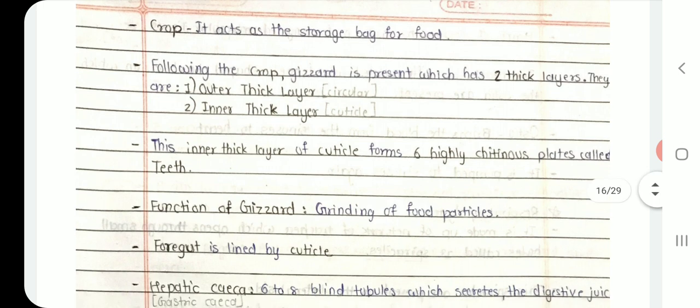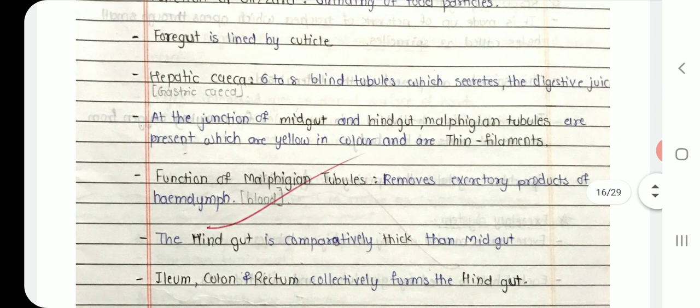Next, the foregut is lined by cuticle. That means there is a cuticle layer throughout the whole foregut. There are hepatic ceca, which are also gastric ceca. Say for example, let's talk about humans. In humans, the stomach is responsible for secreting gastric juices.